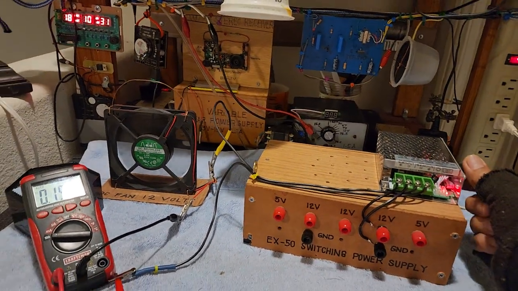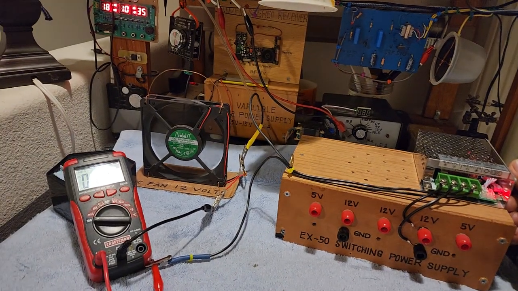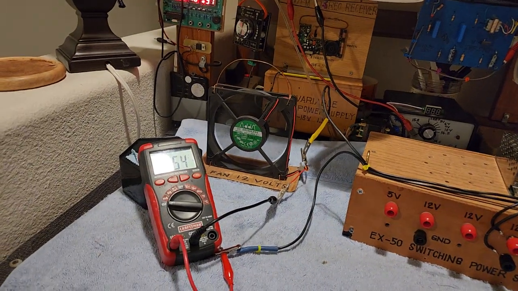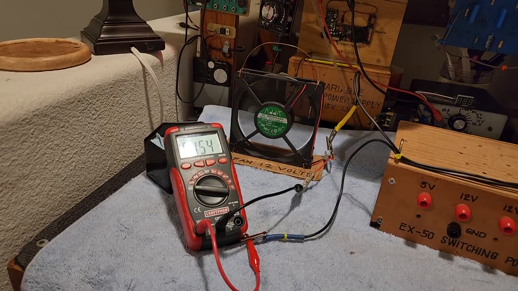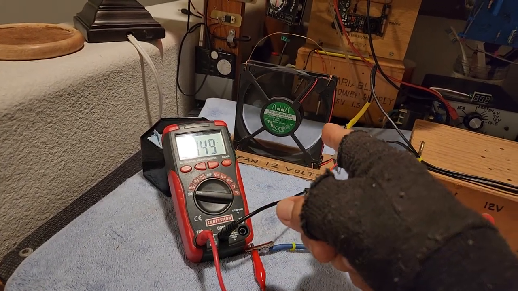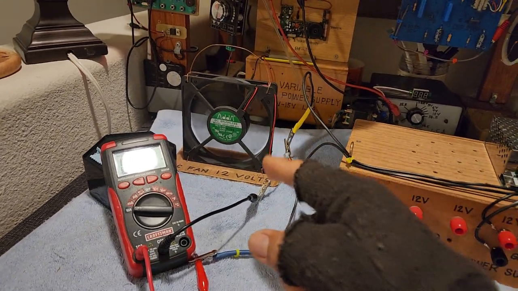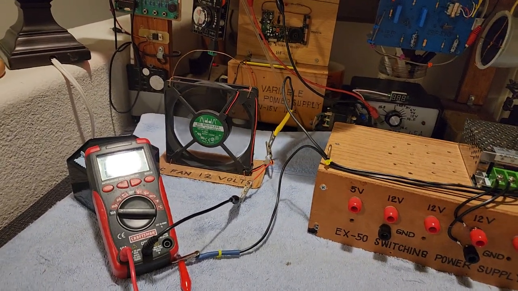Okay, I will show you how to decrease the speed. If we try to decrease the speed of this one, we will rotate this one counterclockwise. The current now dropped to 1.149 amperes, and as you can see, the rotation of the DC fan is decreasing.